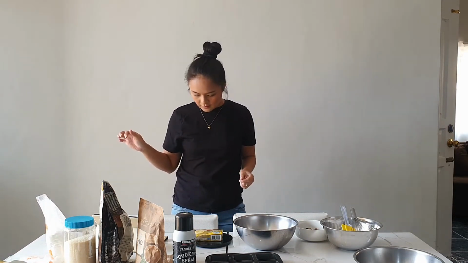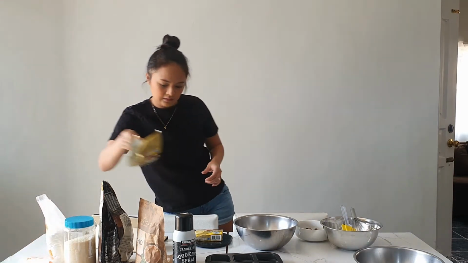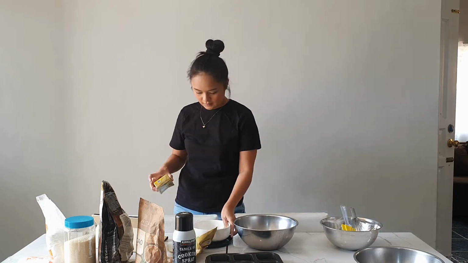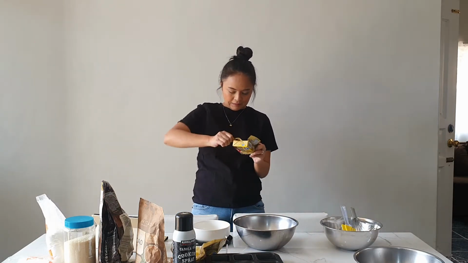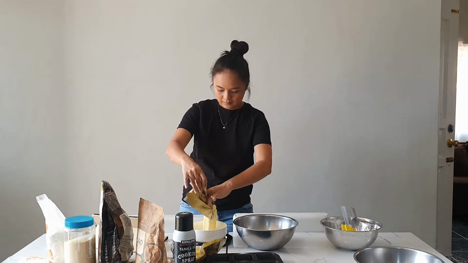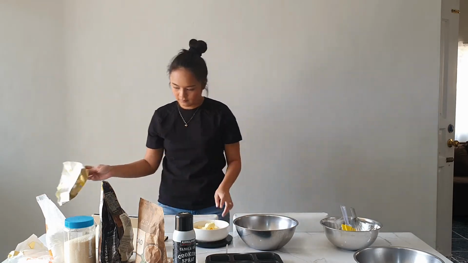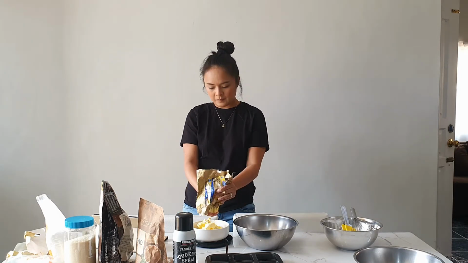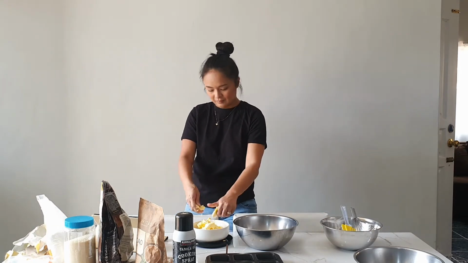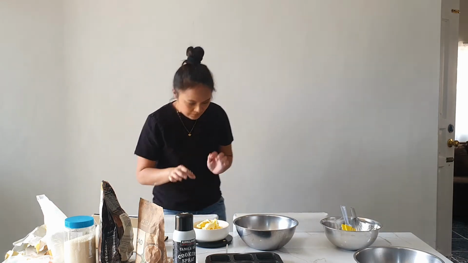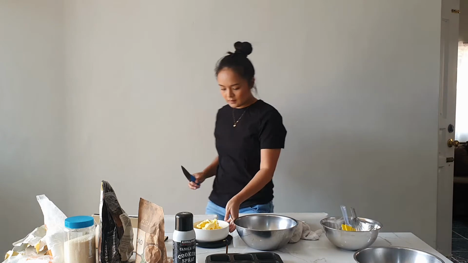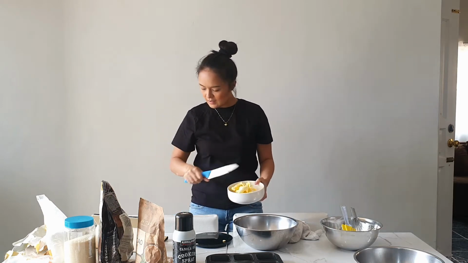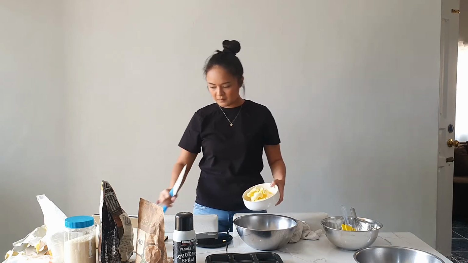Okay, so I have 10 ounces of butter that we need to chop, I think, and stir this over medium heat. Unsweetened chocolate.